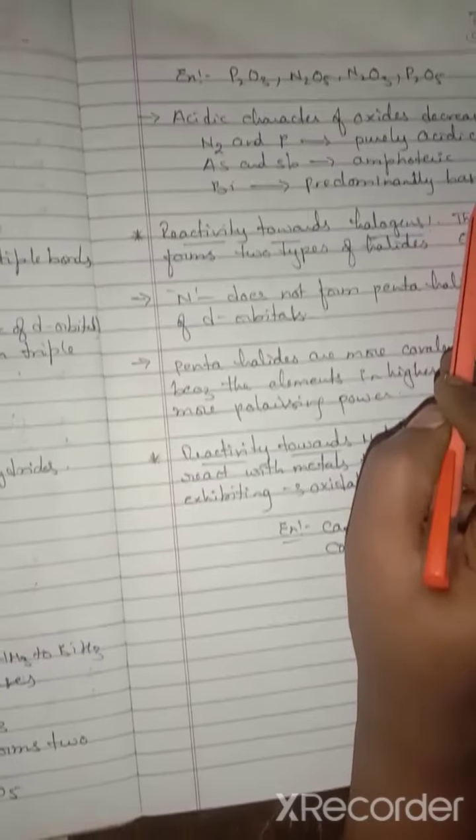So look here, nitrogen and phosphorus oxides are purely acidic in nature, and arsenic and antimony oxides are amphoteric in nature. And next comes bismuth, whose oxide is predominantly basic in nature.